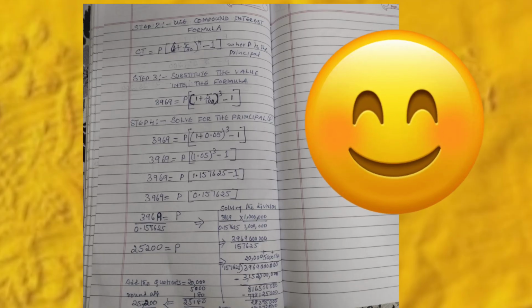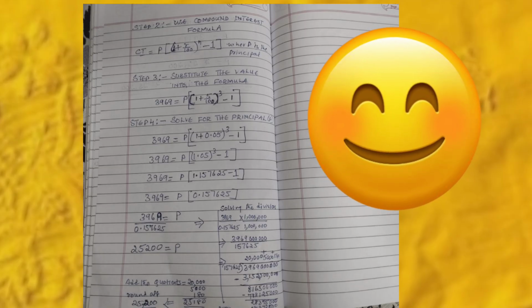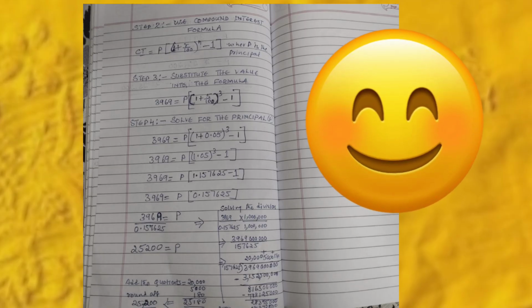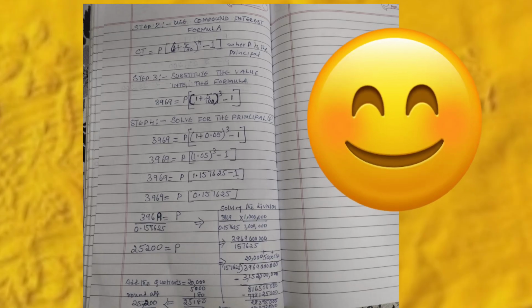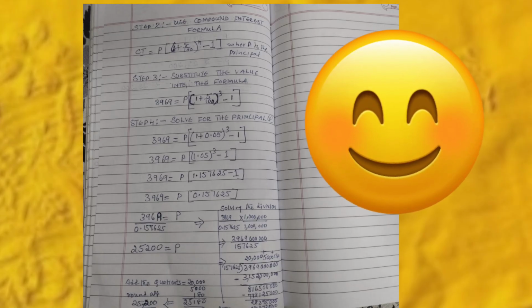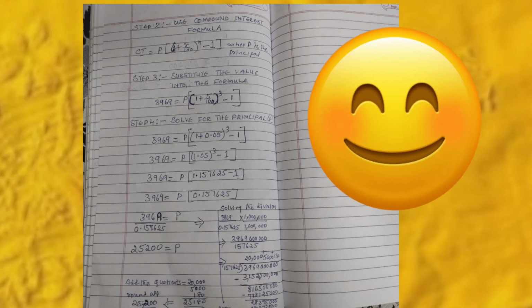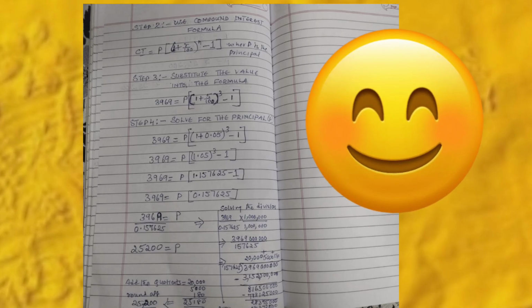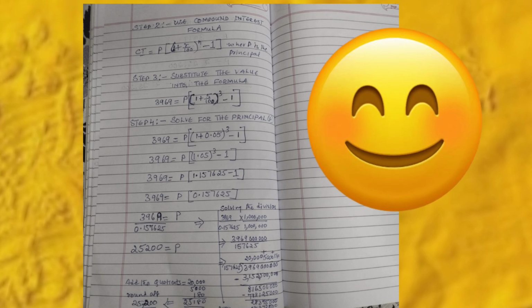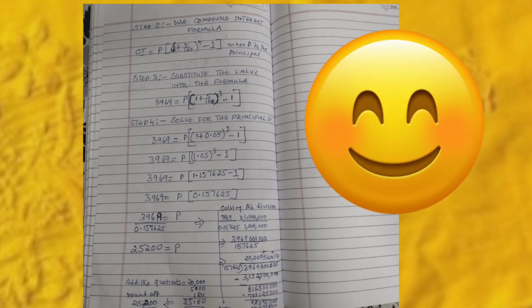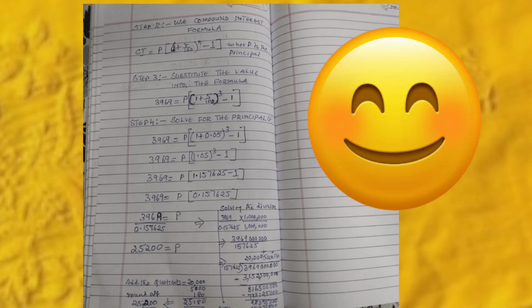How many digits are there after the decimal? That many zeros you have to put in that multiplication. 1, 2, 3, 4, 5, 6 zeros. 6 values are there after the decimal. So you have to add 6 zeros and multiply with the numerator and denominator. That is the first step for that calculation.